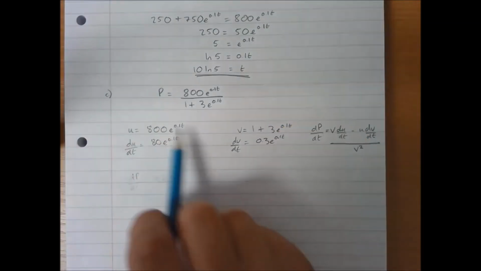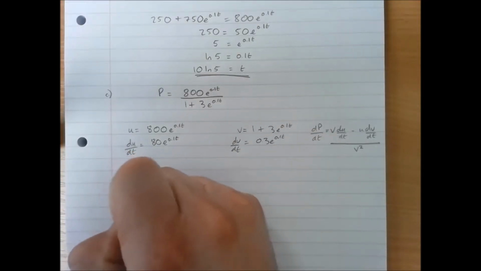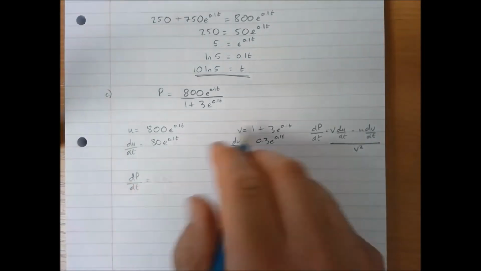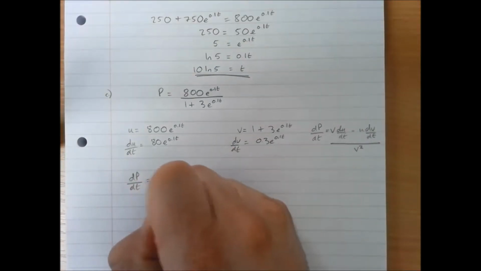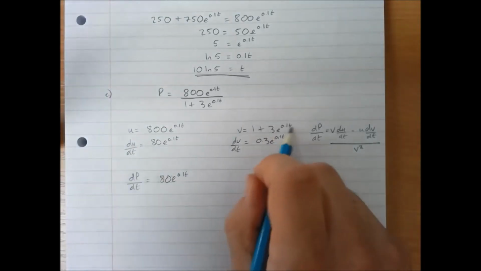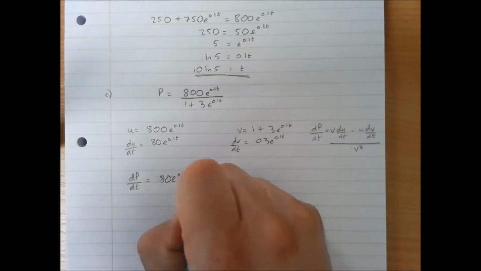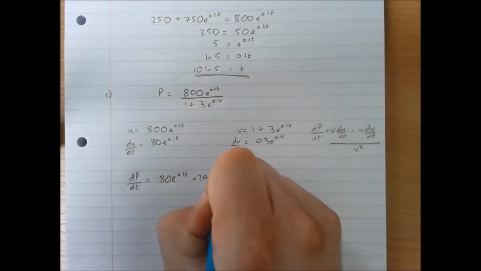Plugging these four values in, I get dp dt is equal to v du dt, so that is 1 lot of 80 e to the 0.1t plus 3 lot e to the 0.1t times 80 e to the 0.1t, so that's 240 e to the 0.2t.